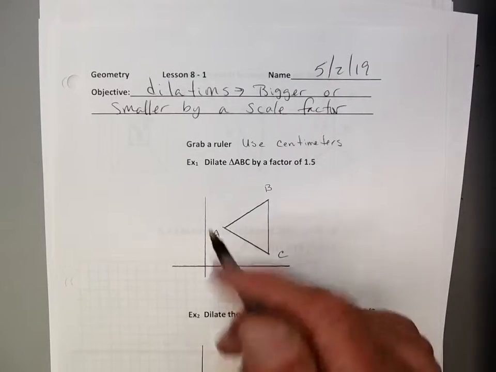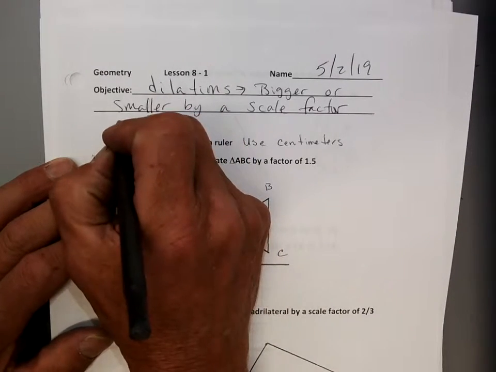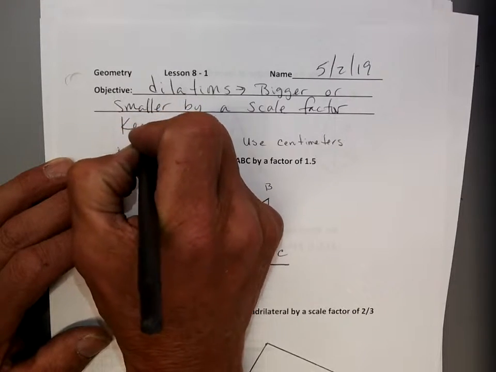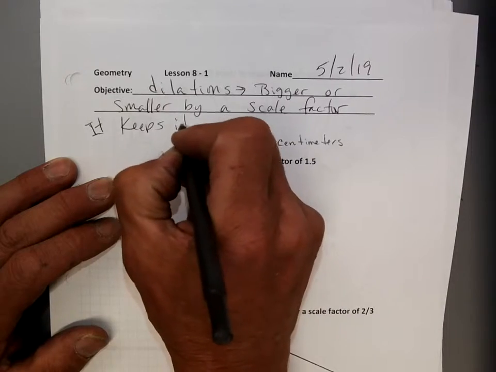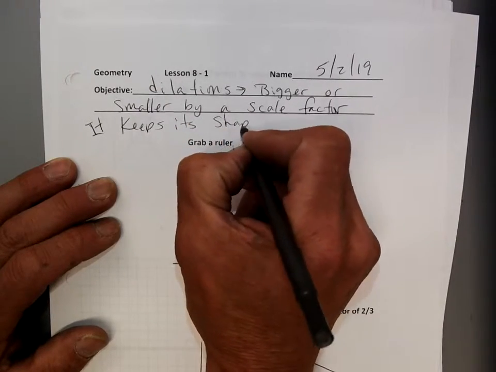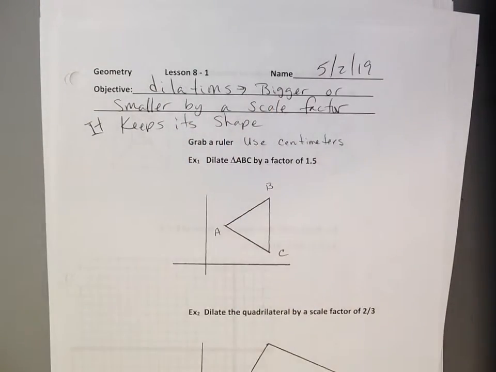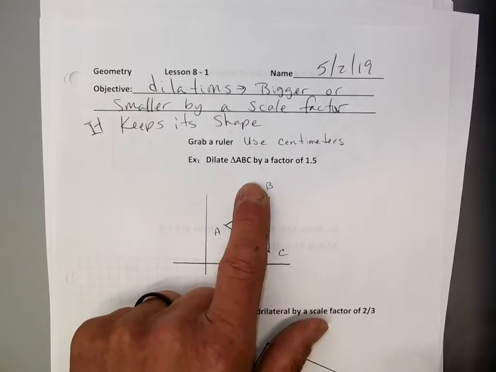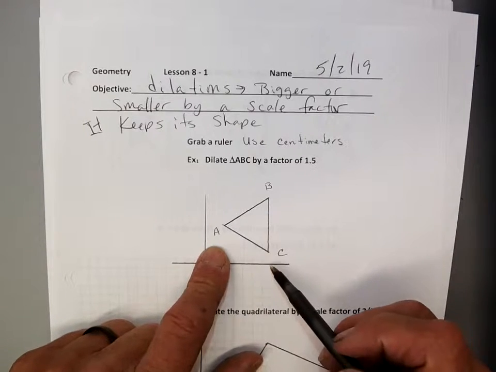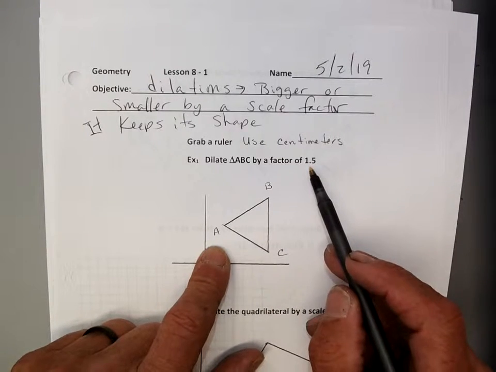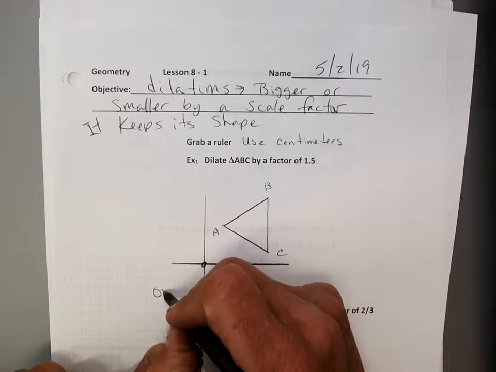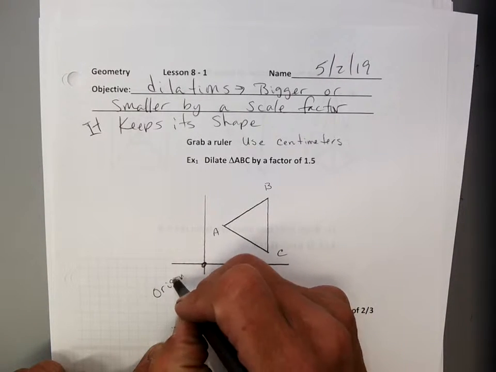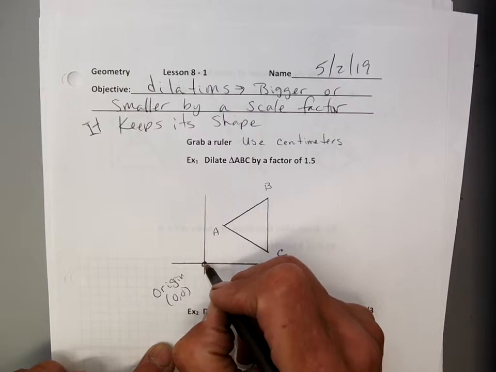So what happens is this. It keeps its shape. Okay, so we're just going to make it bigger and smaller, but it'll still keep the same shape. Does that make sense? So I want to take triangle ABC, and I'm going to dilate it by a factor of 1.5. And I'm going to do it from the origin. The origin is the point at the very middle, 0, 0.